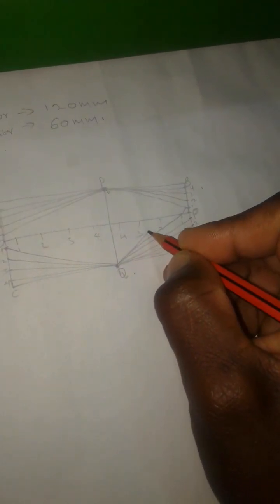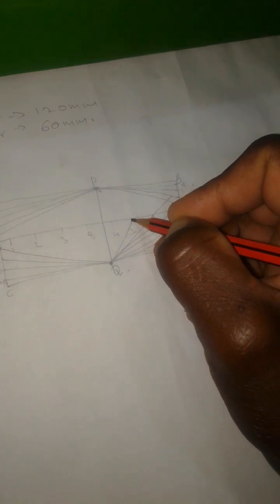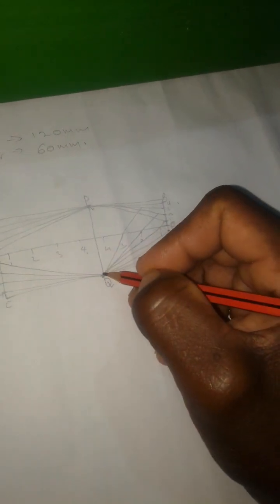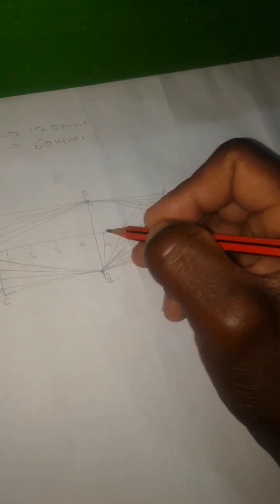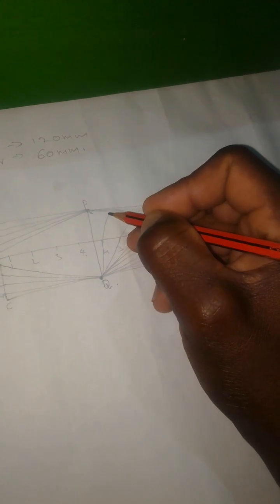We draw a line passing through point P to meet line 2, like that. We stand here at point Q, first drawing a line through point 3 to join line 3. Standing here, we draw a line through point 4 to join line 4.